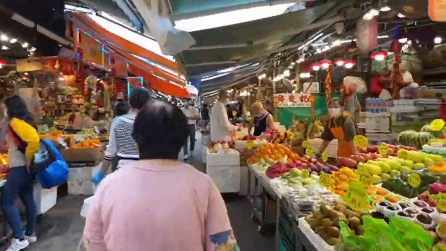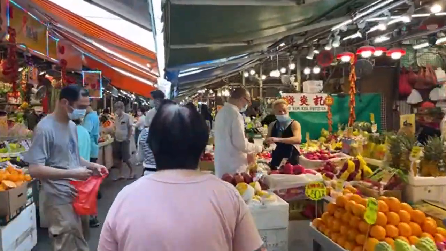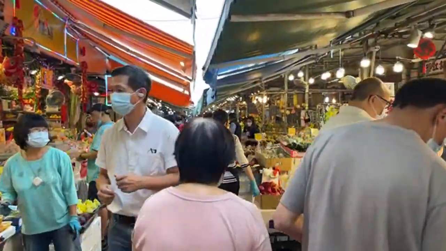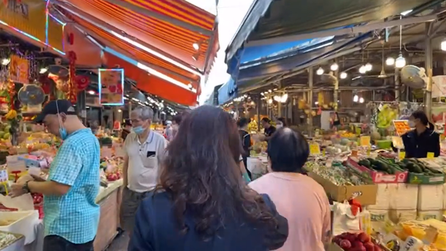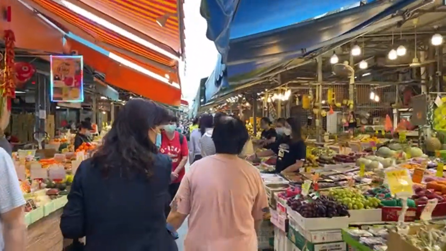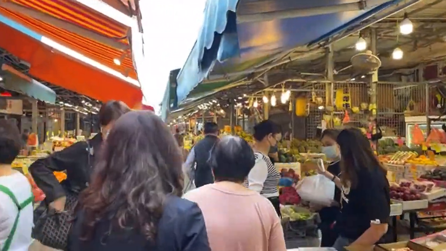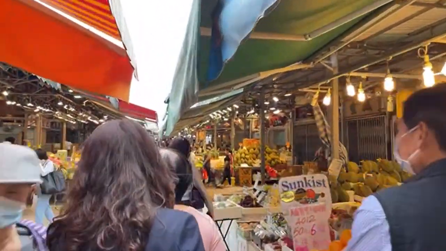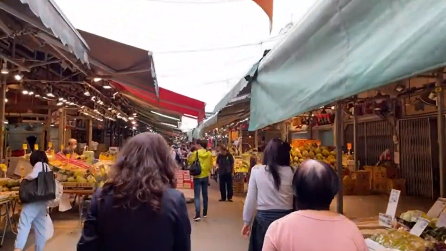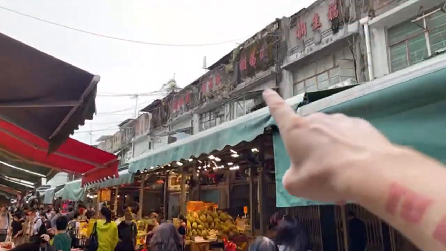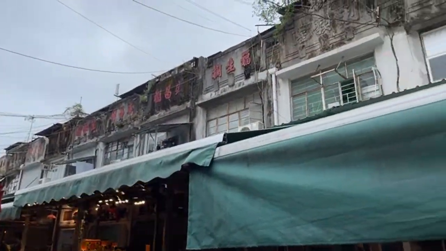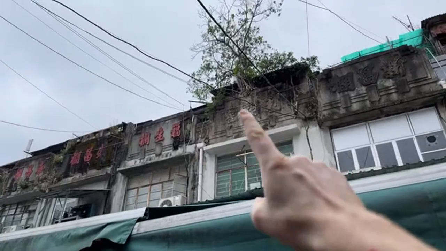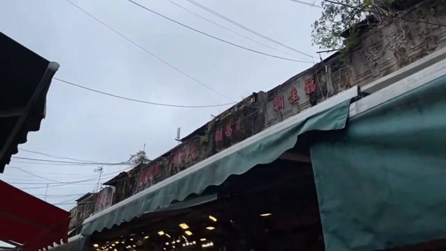On the weekend, it's so busy. Absolutely packed. Yes, and a lot of people come here for their wedding pictures as well. Because when these shops are closed on whatever day it is, you can get all the traditional Chinese writing still from up here in your background shot.